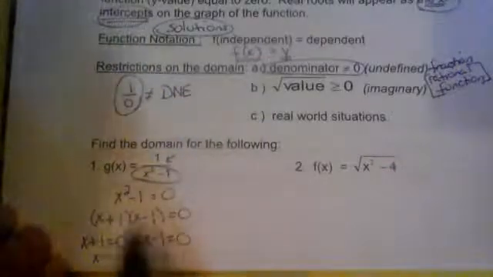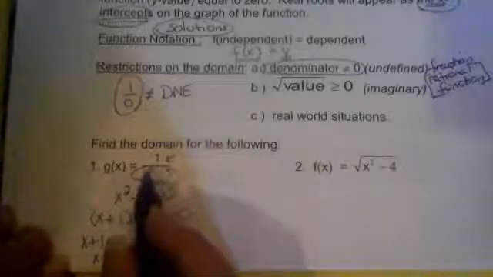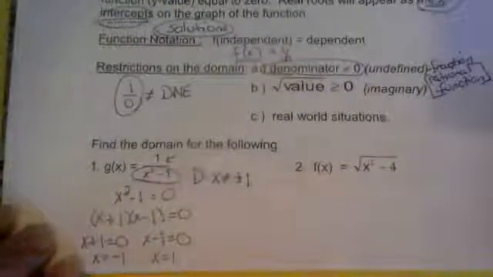So what I know now is that if I were to put either of these values in for x, it's going to make this function equal 0. 1 squared minus 1 is 0. Negative 1 squared is 1, minus 1 is 0. So in my domain, I know that x cannot equal plus or minus 1. But it could be anything else. So we could write this just like that, except you might want to put in front of it, the domain is all real numbers except, with the exception that x cannot equal plus or minus 1.